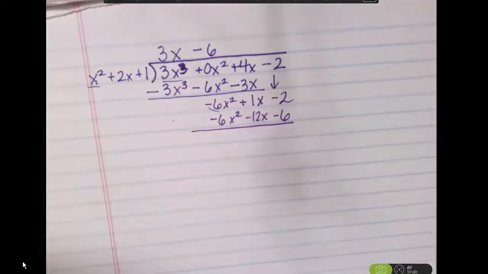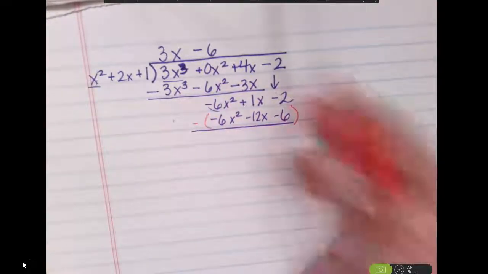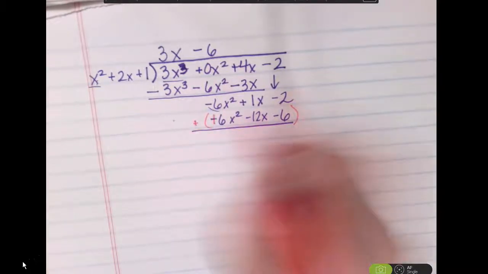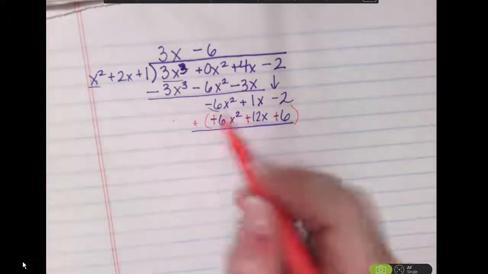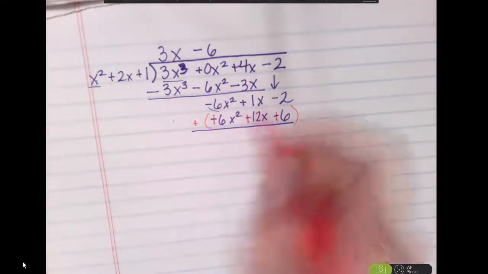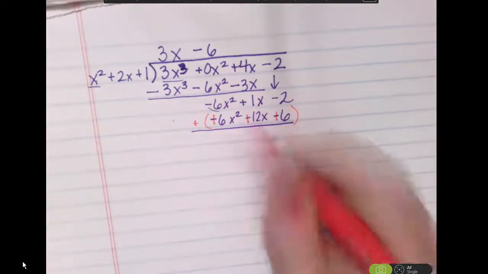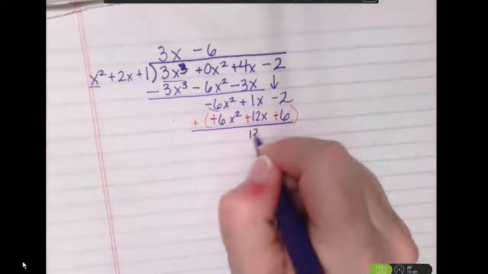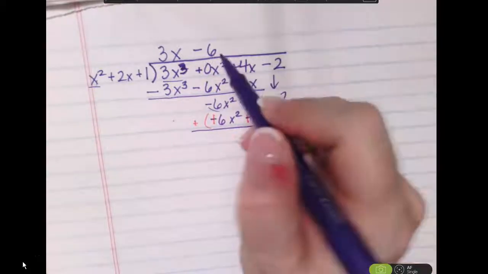Now, since I'm doing subtraction, I can think of it this way. Or I can go ahead and do minus minus 6, so that's plus. Everything becomes the opposite. So negative 6 plus 6 is 0, so I don't have to write anything. 1 plus 12 is 13x. Negative 2 plus 6 is plus 4.